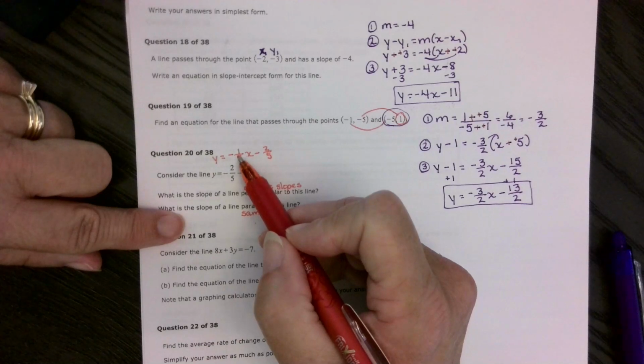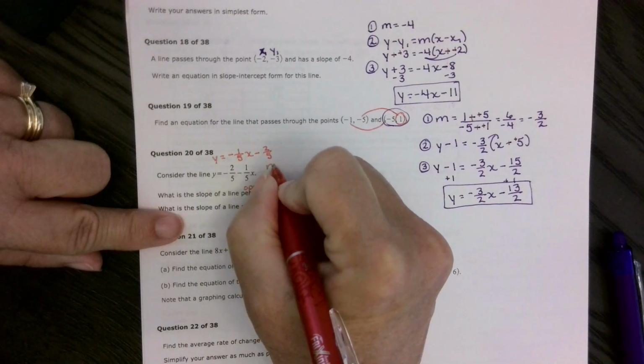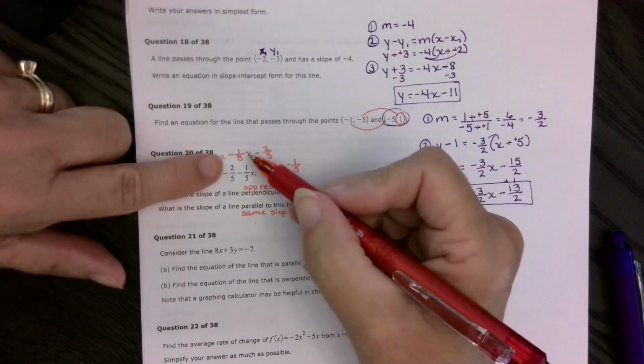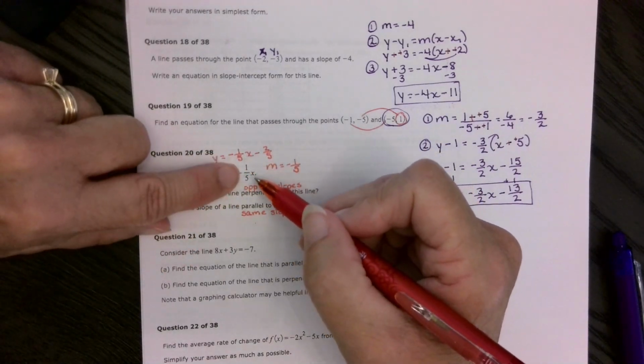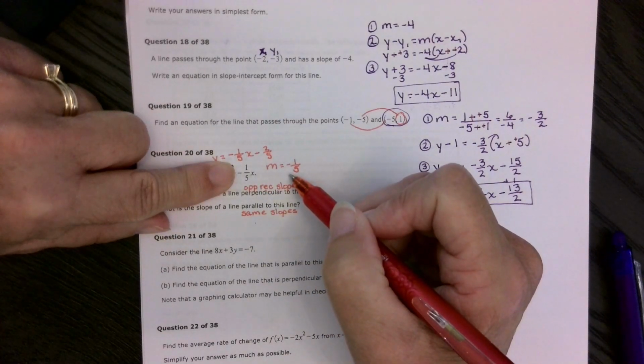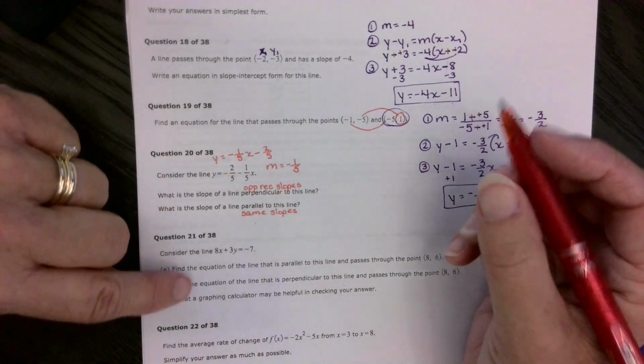So here it'd be -1/5. So this line here has a slope of -1/5. If you look at it here, -1/5 is in front of your x. That is your slope. Yes, technically this is slope-intercept form.